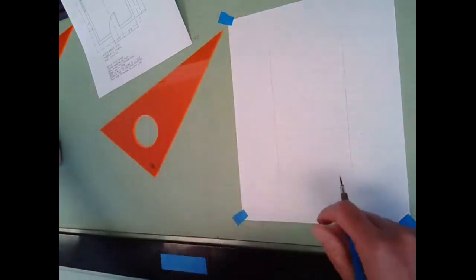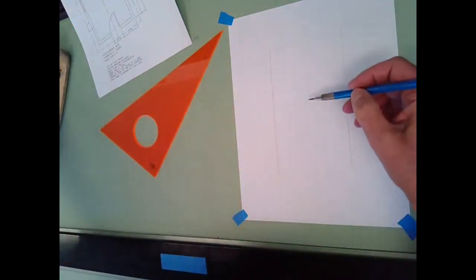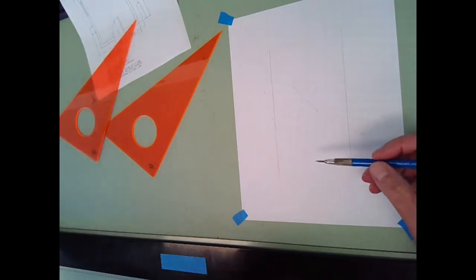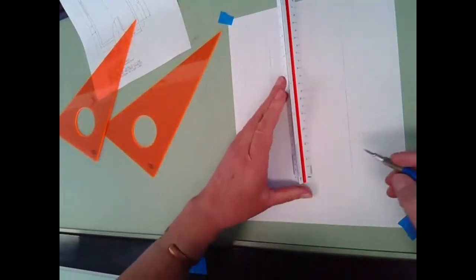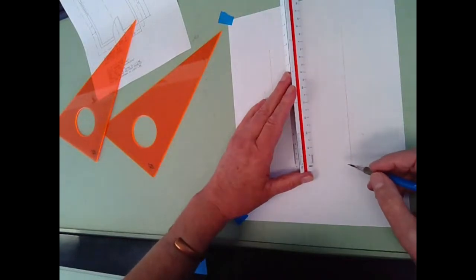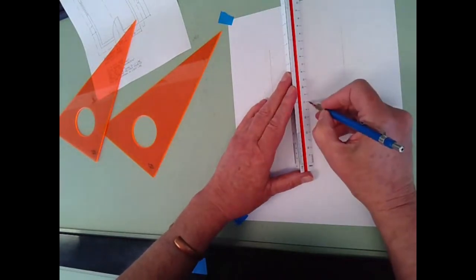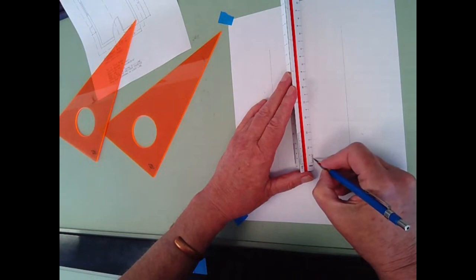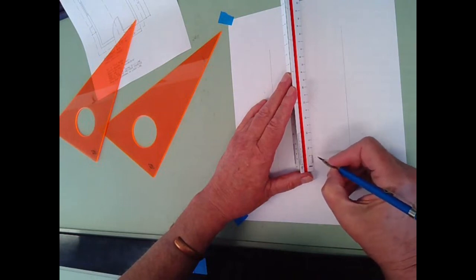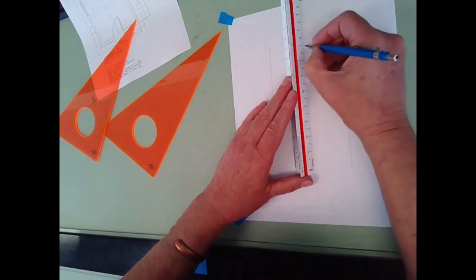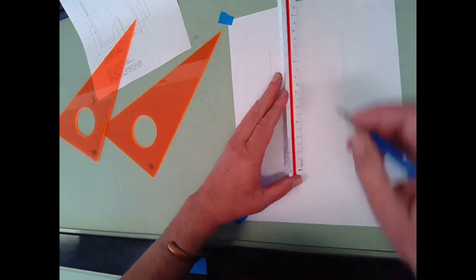And then we want to go half of 15 up and half of 15 down. So what's half of 15? 7.5. Good. I was hoping nobody said 7.5. So if I put my 7 up here and mark down 7'6", then I slide the 0 down and I go back up to 15.